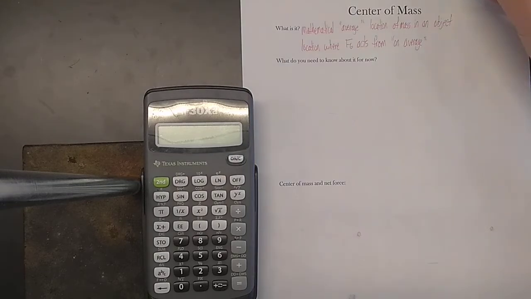Okay? Some objects are really easy to find the center of mass in. For example, take a square. The center of mass, quite obviously, is right in the middle of the square. A lot of objects have a little bit trickier center of mass to determine. Think about this triangle, for instance. Okay, nice equilateral triangle. All the sides are equal, or as close as I could get to it.